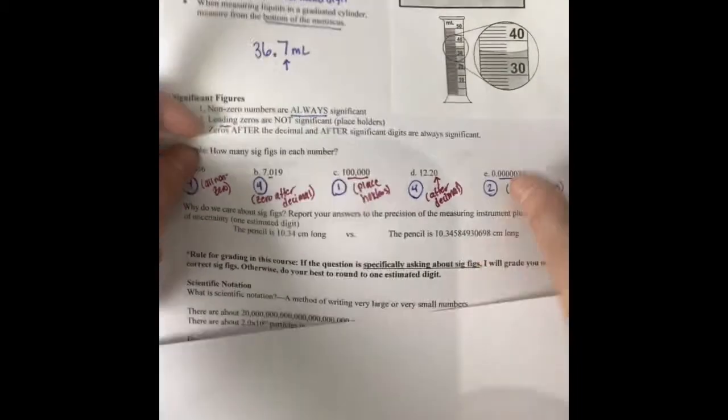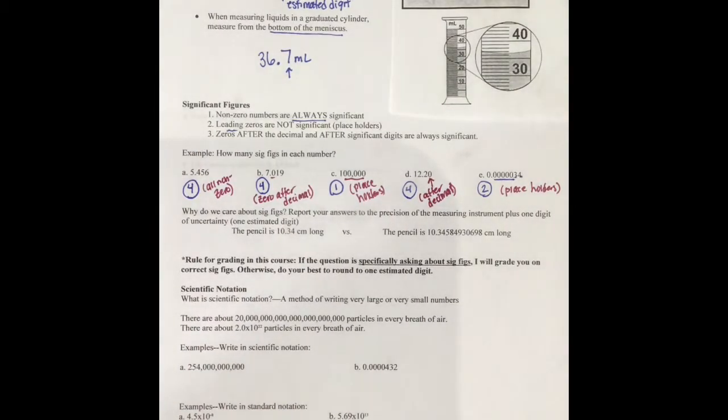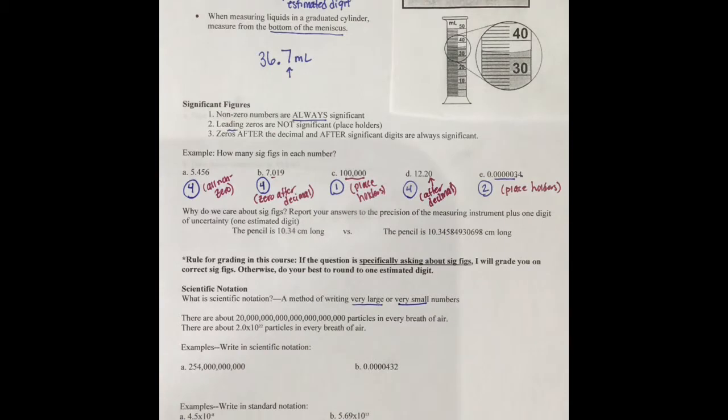All right, let's move on to scientific notation. Okay, so scientific notation is a method for writing very large or very small numbers. Okay, so if we look at this example, it says there are about 20, I don't even know how big that number is, particles in a breath of air.